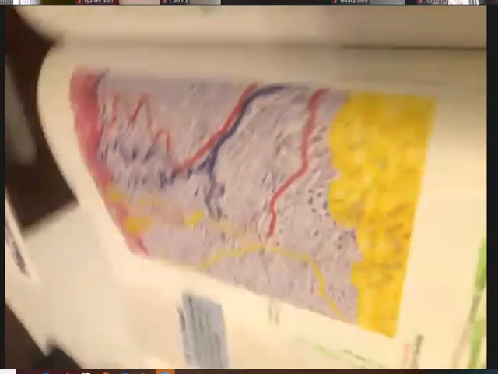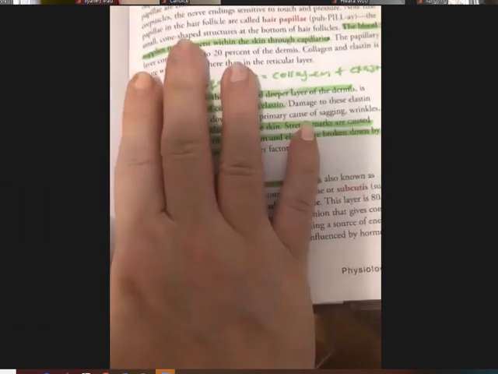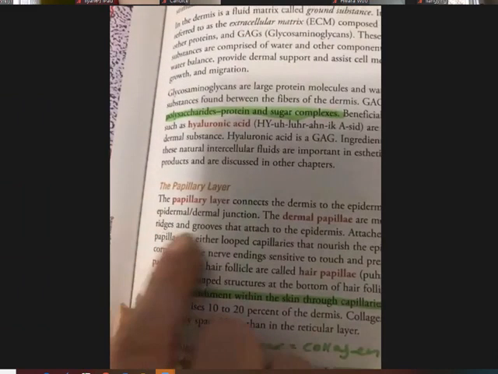Okay, so your dermis has 2 layers, right? Your dermis has 2 layers. Okay, the first layer is the papillary layer, and the second layer is the reticular layer. Okay, so the papillary layer is the layer that connects the dermis to the epidermis, forming the epidermal-dermal junction. Now, the dermal papillae are membranes and ridges and grooves that attach to the epidermis.